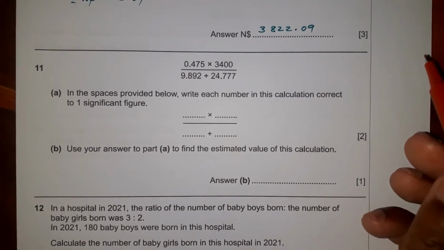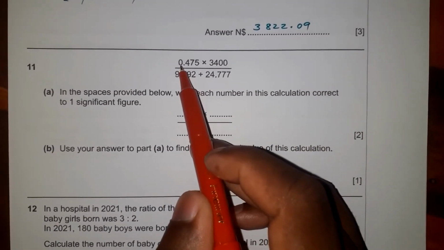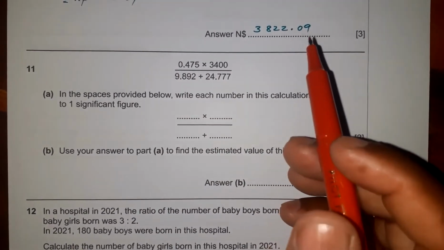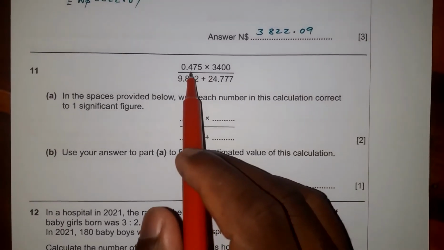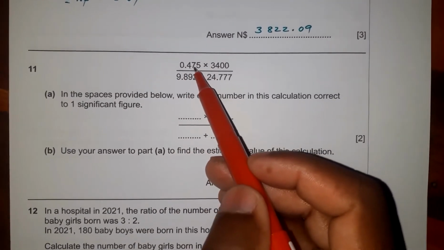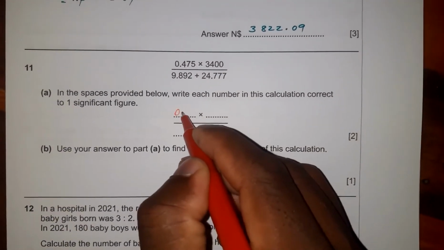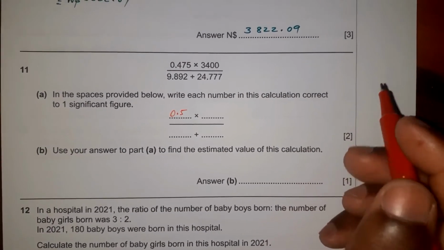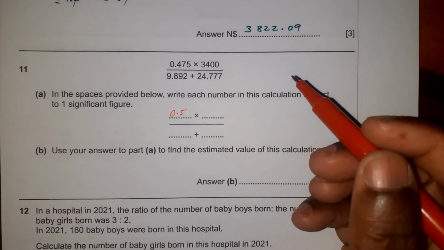For this number to one significant figure, we don't count the first zeros and we ignore the decimal. The first significant figure is actually a non-zero, so in our case, it's 4. 7 would give 1 to 4. Then we are going to have 0.5. The rest can be written as zeros, it's fine. They won't matter.